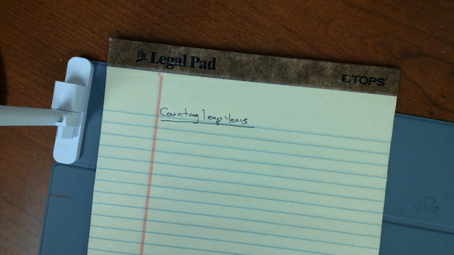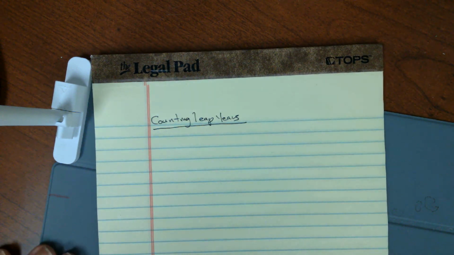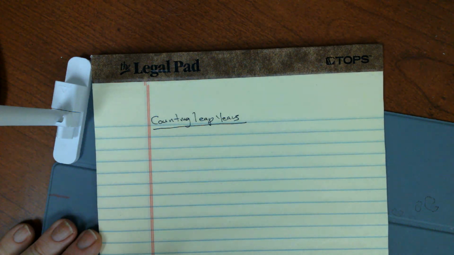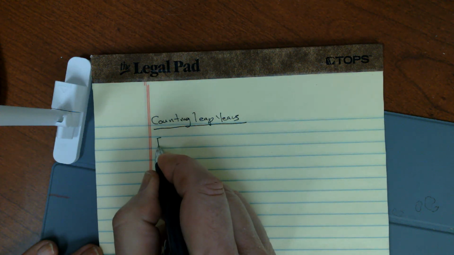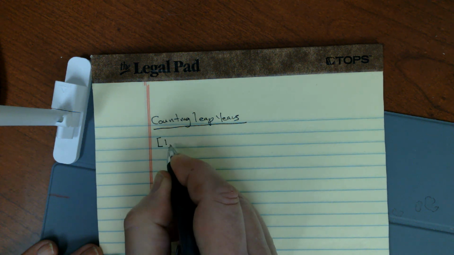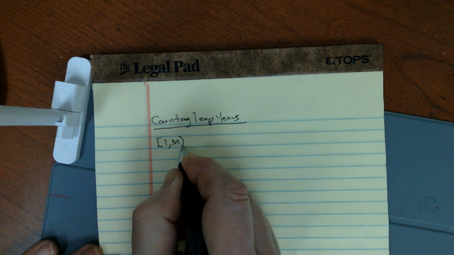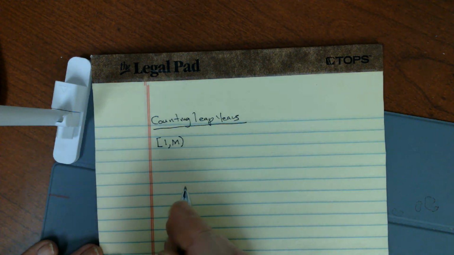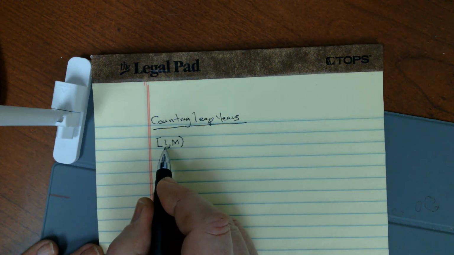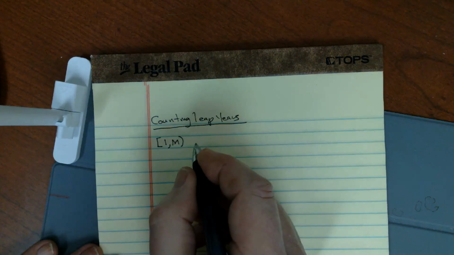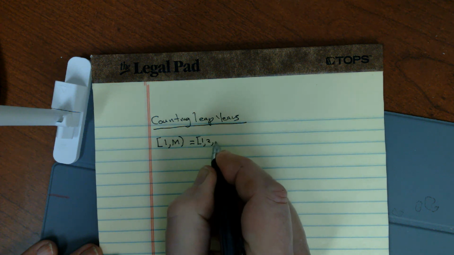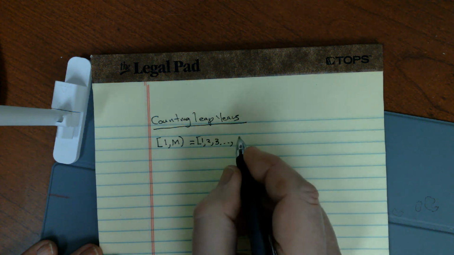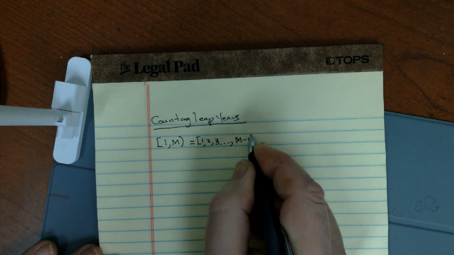Okay, so I want to talk about counting leap years. To do this, I'm going to start with the idea of counting multiples. I'm going to let the notation [1, M) indicate all of the integers that are greater than or equal to 1 and less than M, which becomes a shorthand for just 1, 2, 3, etc., up through M minus 1.